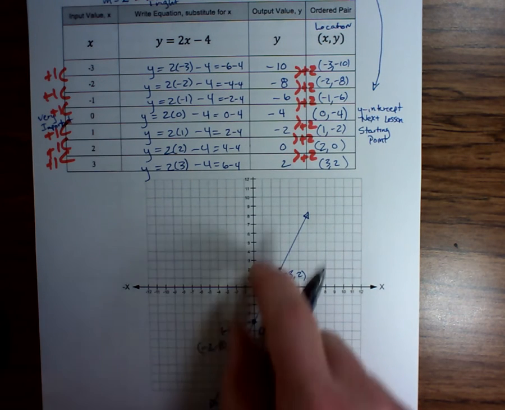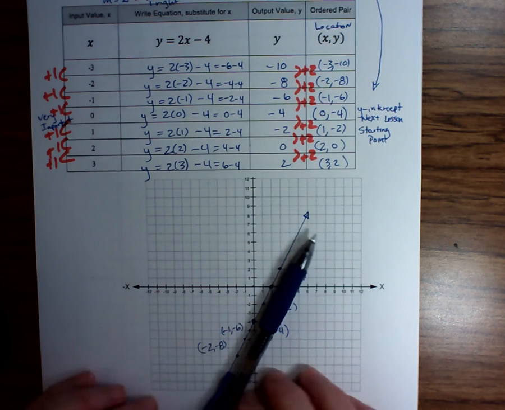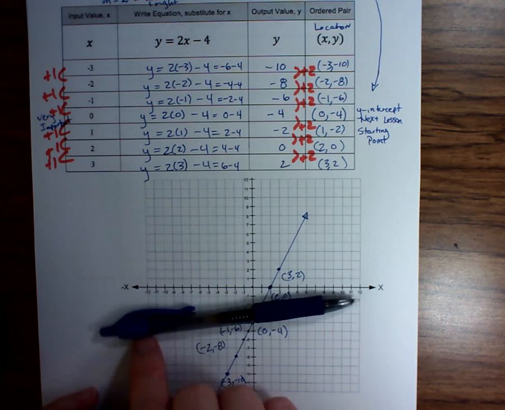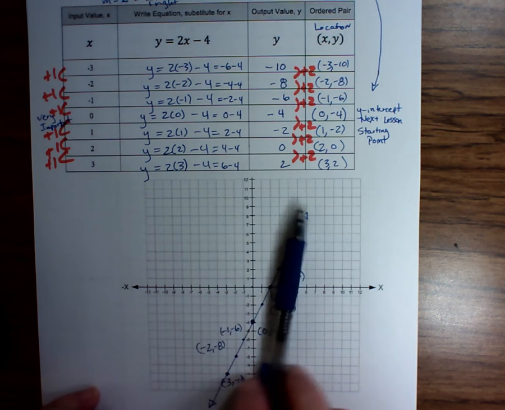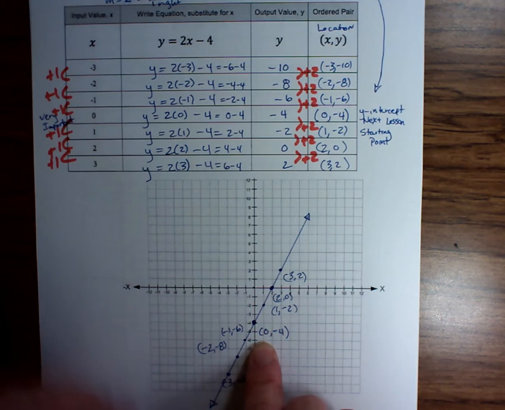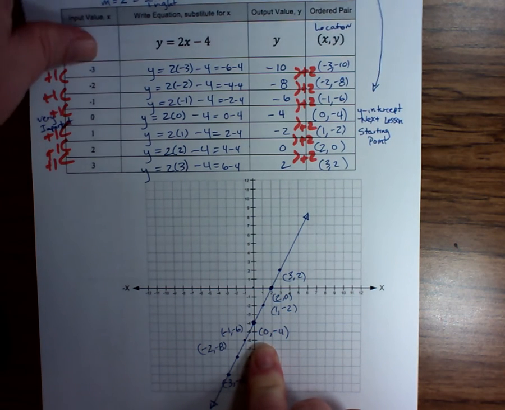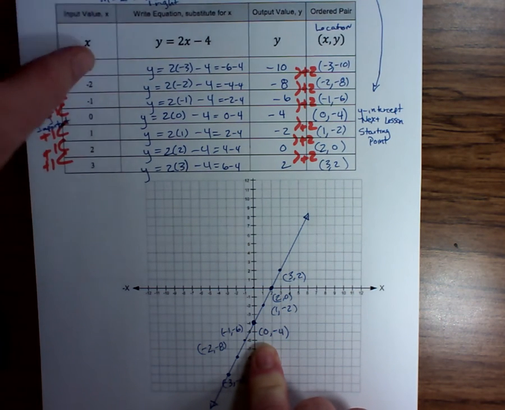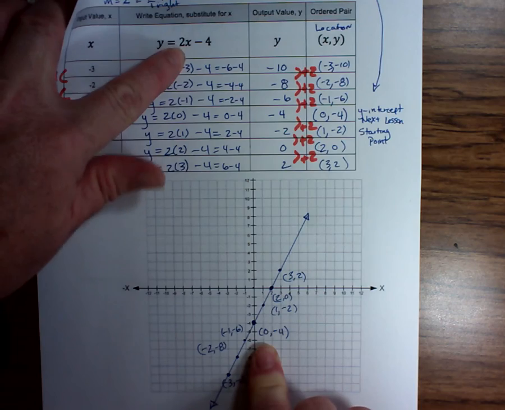Slope of 2, notice it's nice and steep, right? Slope of 1 would have been here, less than 1 gets flatter, so fairly steep. Passes through 0, negative 4. So that's the simplest case. We have an integer for the slope, pretty simple point there.